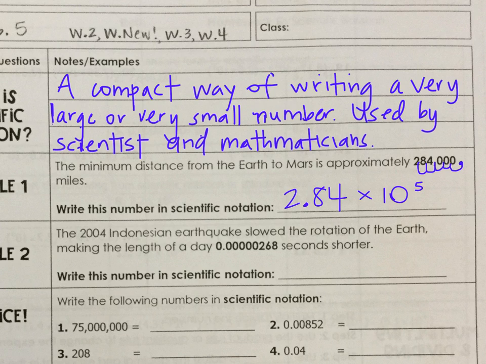All right, I'm going to do the same thing with this very, very small number. And instead of moving my decimal to the left, I'm going to move it to the right. So it's right here. I'm going to move it 1, 2, 3, 4, 5, 6. I stop when I have one number in front of the decimal. I moved it over 6. That is a very small number, which means that my answer needs to be a negative number. So 2.68 to the negative 10.